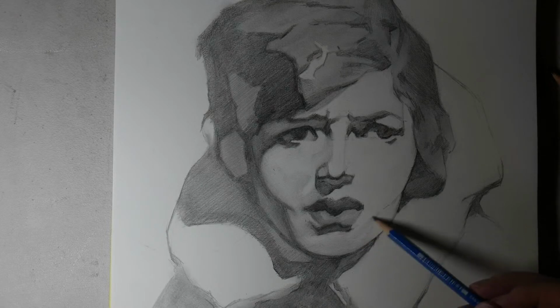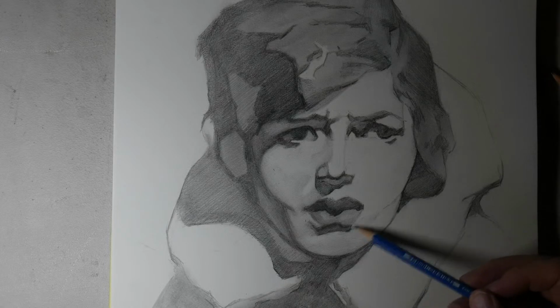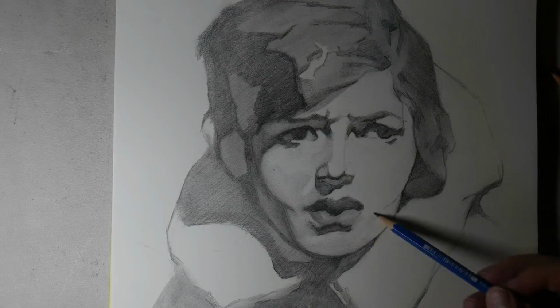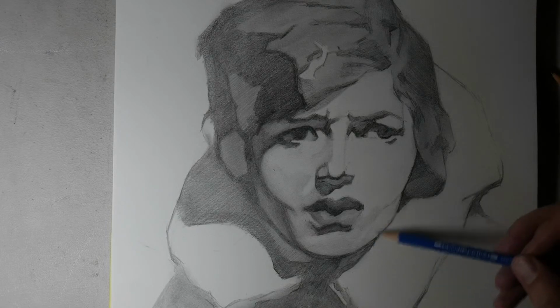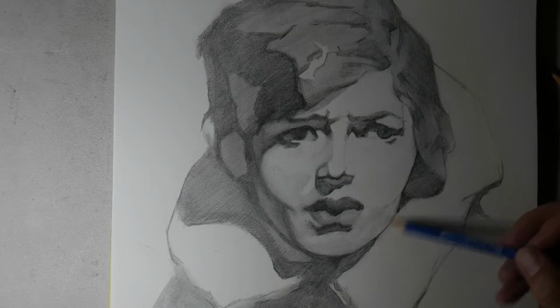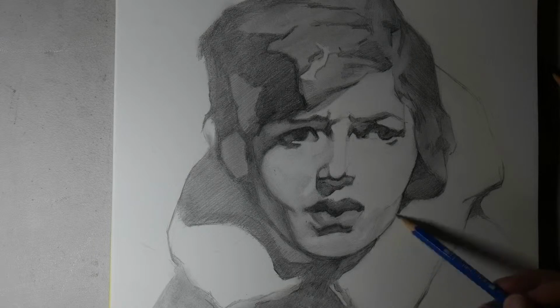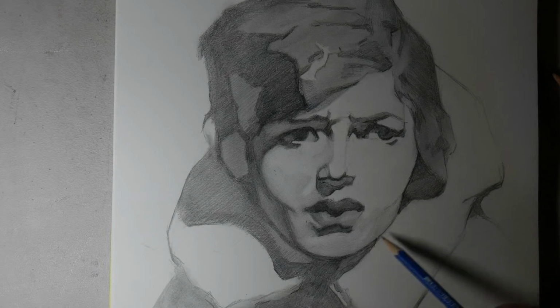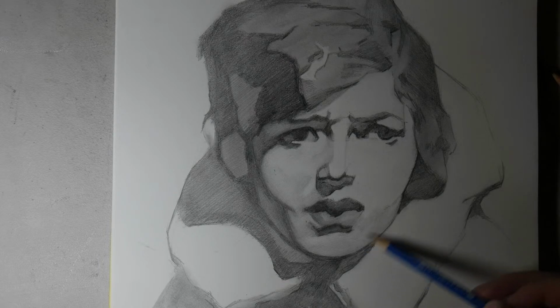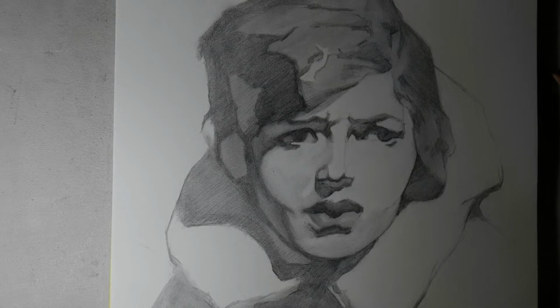And now I need to start to build up some of these values around the mouth cylinder here, and then build up those darker halftones happening on the jaw, and knock back that little bit of light happening right there.